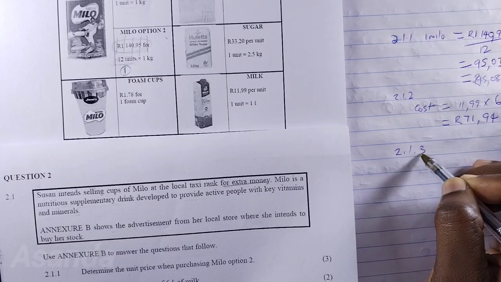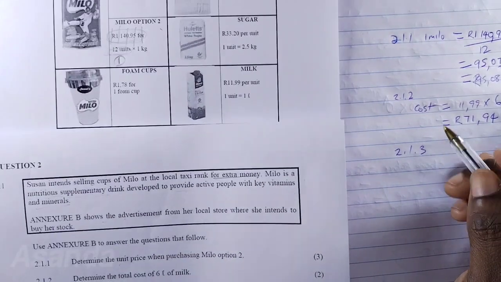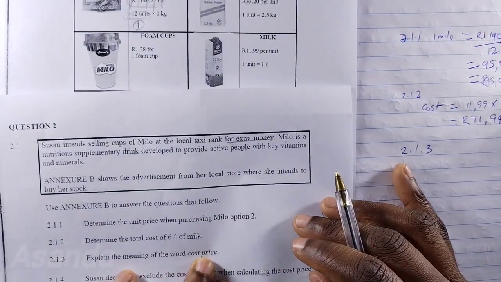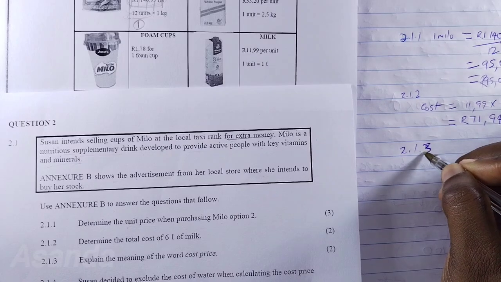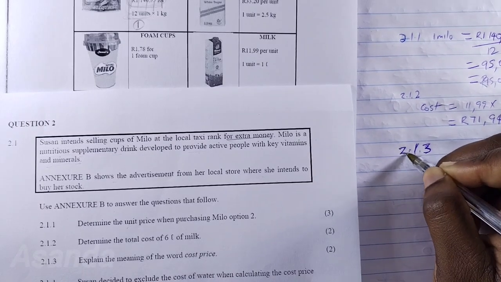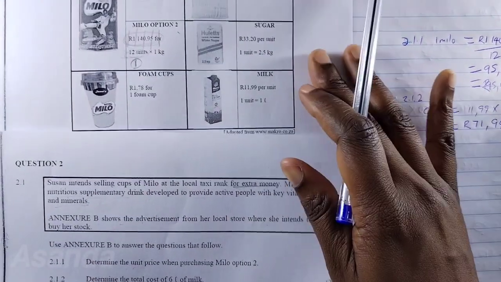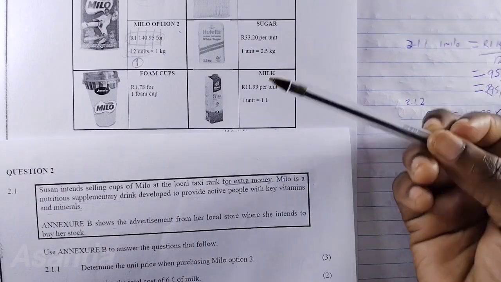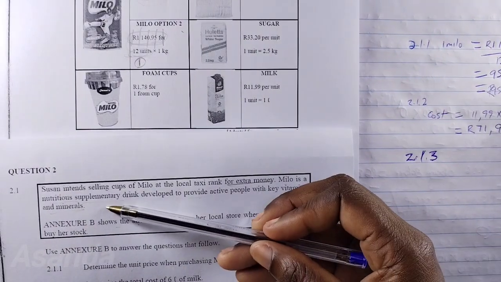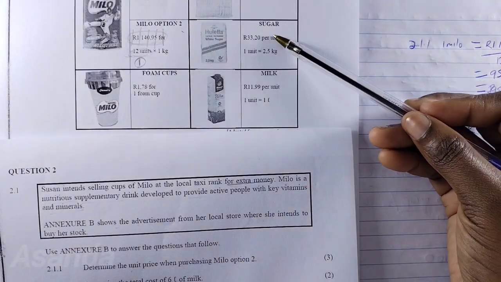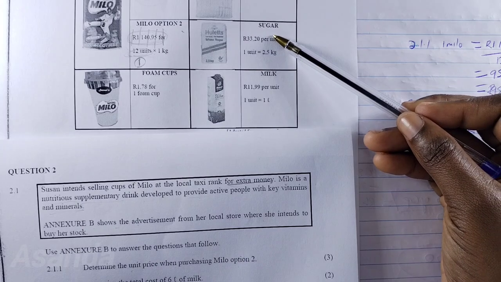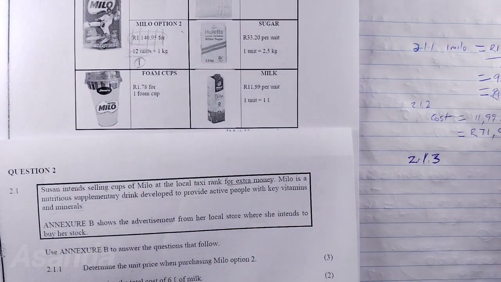2.1.3, explain the meaning of the word cost price. In this context, the cost price is the money paid by Susan to make the coffee, right? She's going to sell it, that would be the selling price.